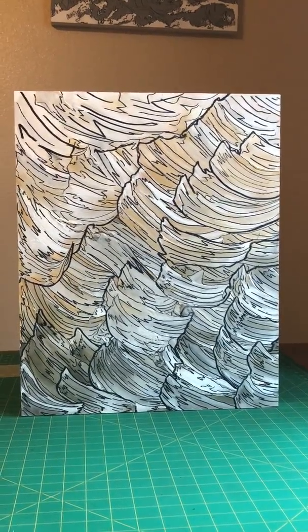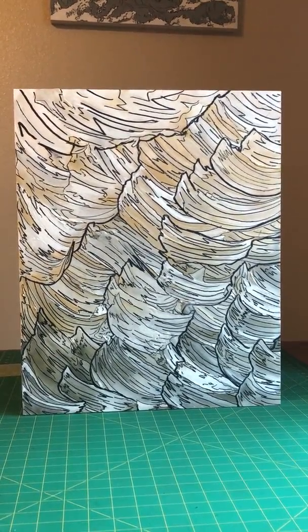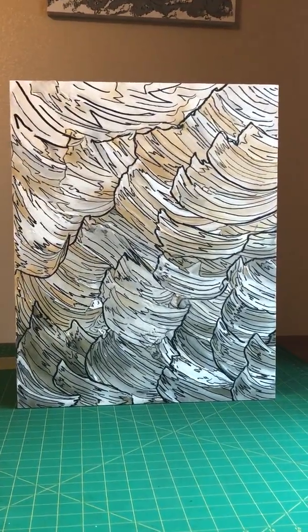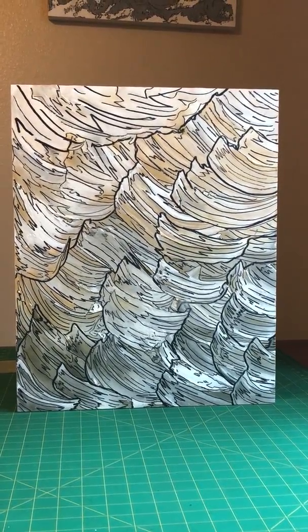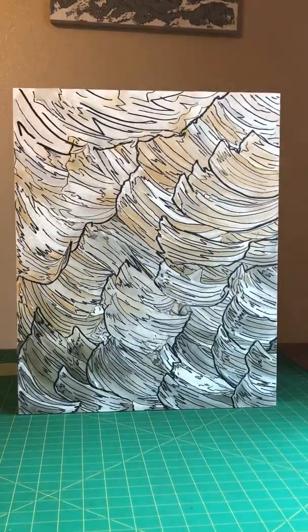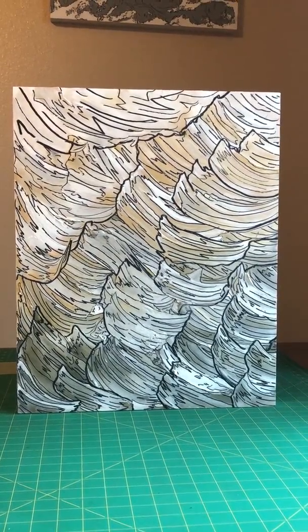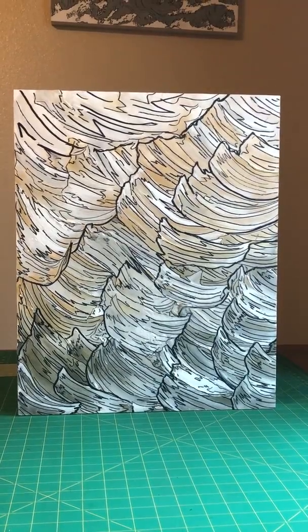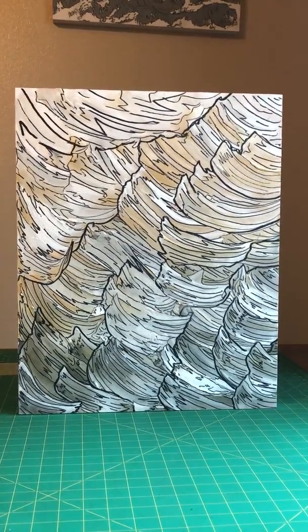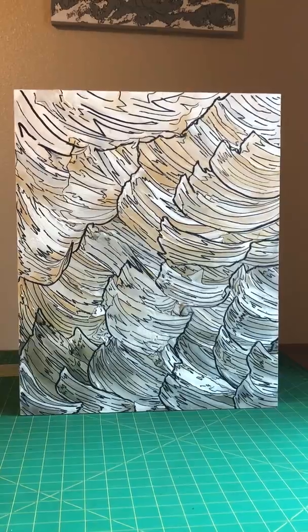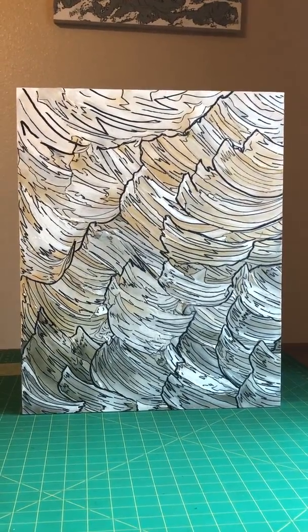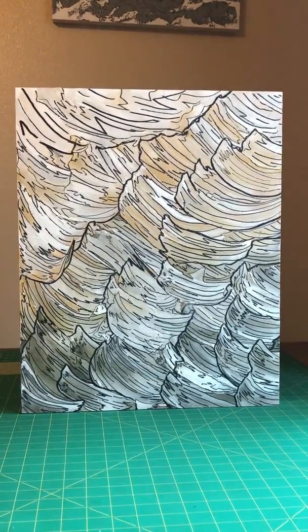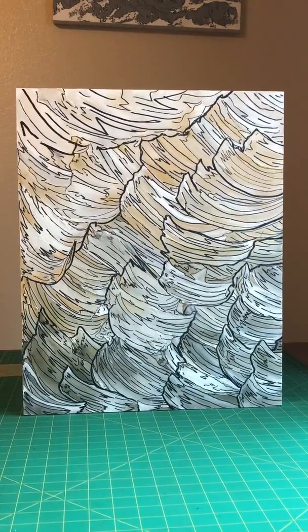And so this painting functions on a gradient and having the outline of the brush strokes, and it creates a very textured painting. I think it has an interesting result.